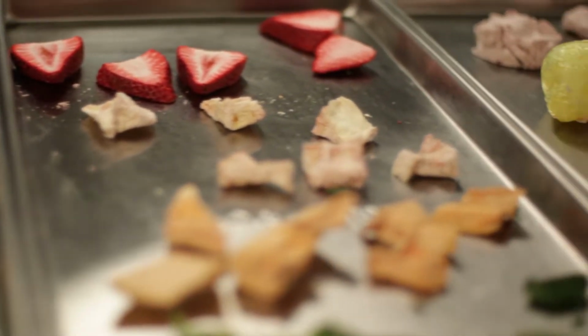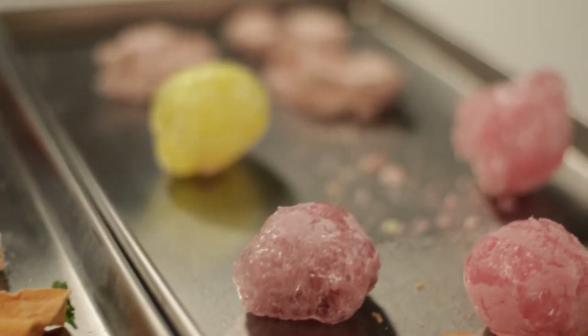And we can do this with all sorts of foods. We've got fruits and vegetables, so we can turn fresh foods into dry foods and still maintain their shape, their color, and their flavor, and most importantly, their nutritional properties.